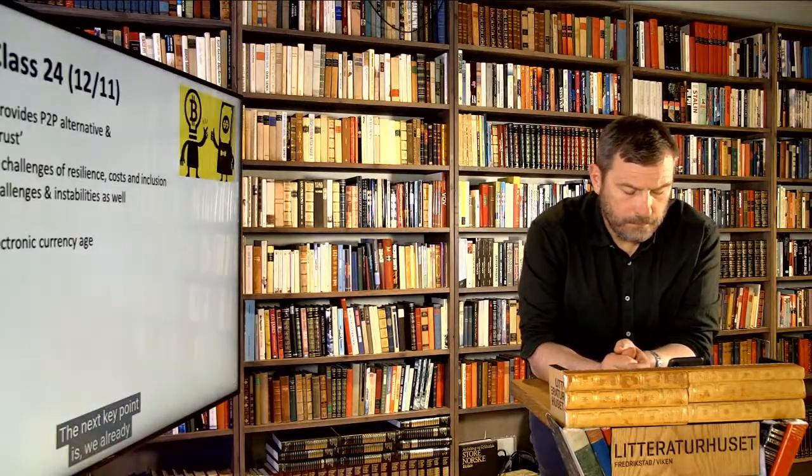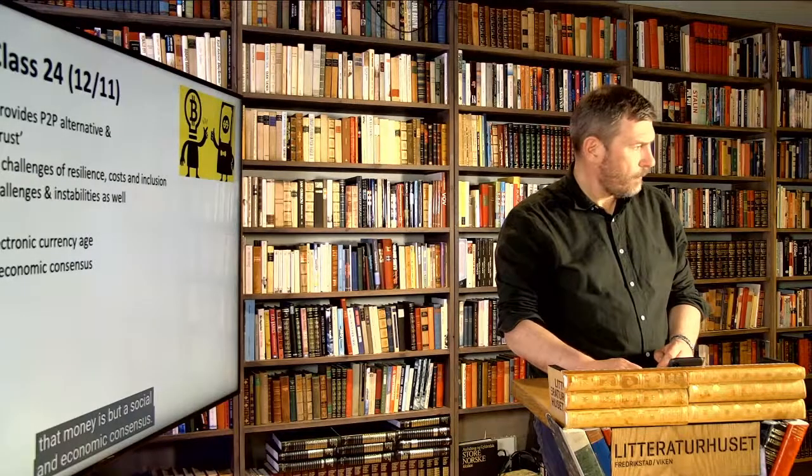Next key point is we already live in an electronic age. Satoshi Nakamoto and Bitcoin didn't create electronic cash. Sandra Bullock couldn't pay electronically; that was 1995. They did a sort of B-rated movie about it all. But by today, you pay your tuition online, those of you who work get paid online, you pay your auto loans online. Most of our lives are electronic cash. Not 100%, but in some countries like Sweden, it's getting very close to 100%. We'll learn together and discover that money is but a social and economic consensus.